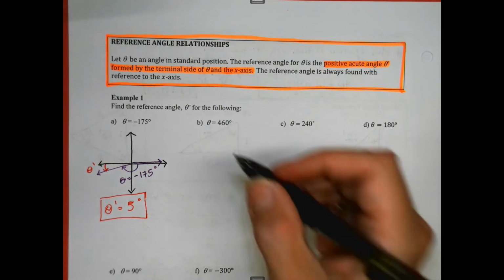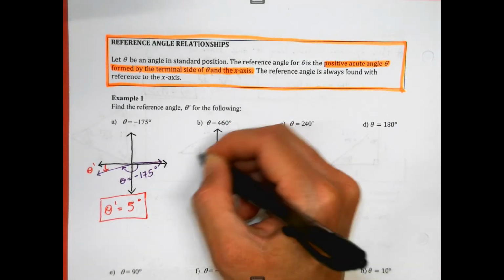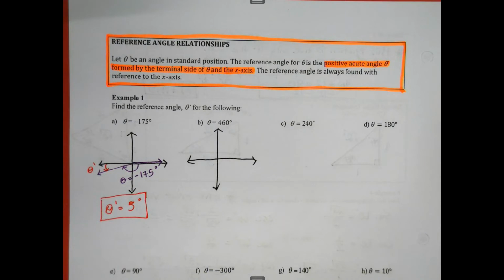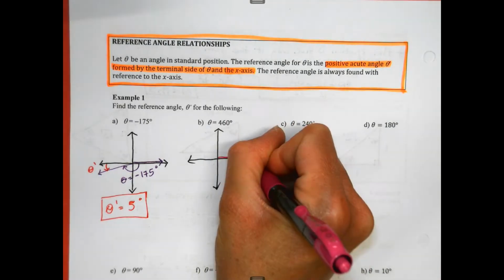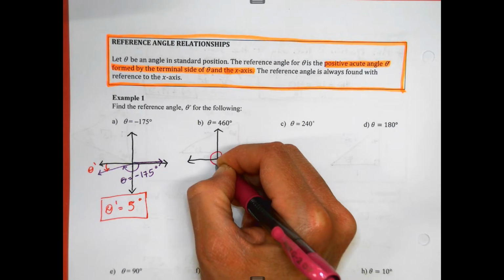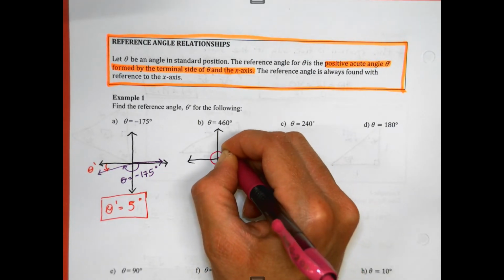Part B, we have that theta is 460 degrees. So that's the angle that starts on the positive x-axis. It rotates counterclockwise 1 full rotation and then keeps going another 100 degrees.